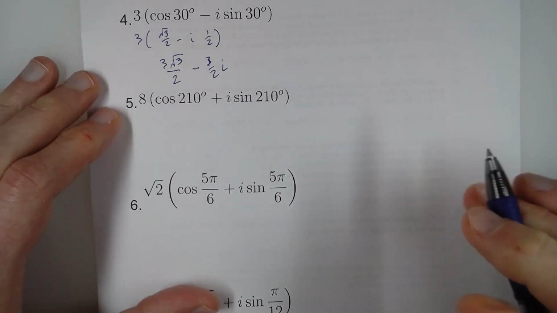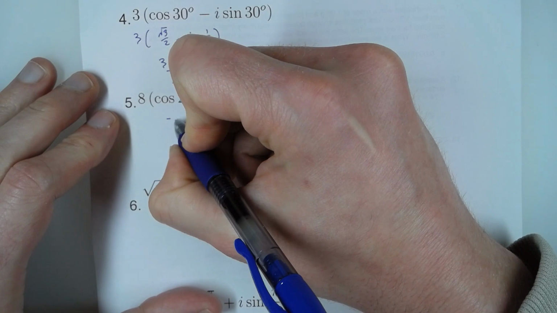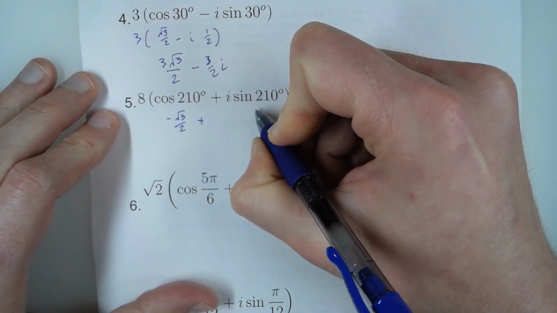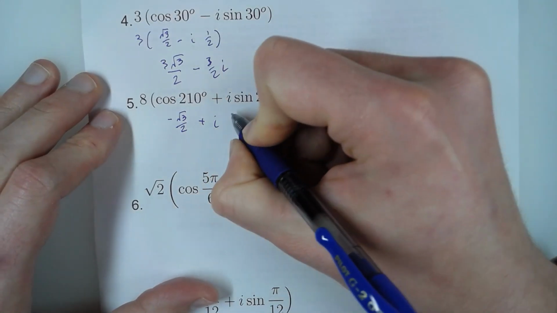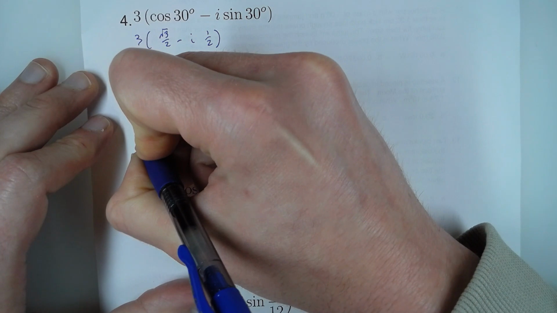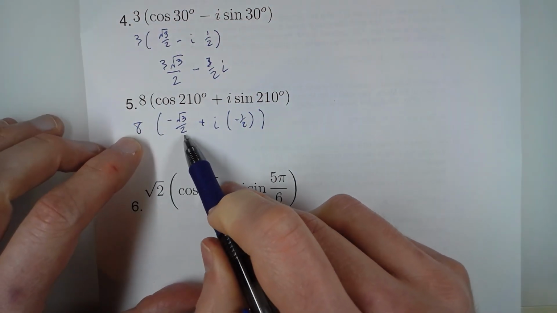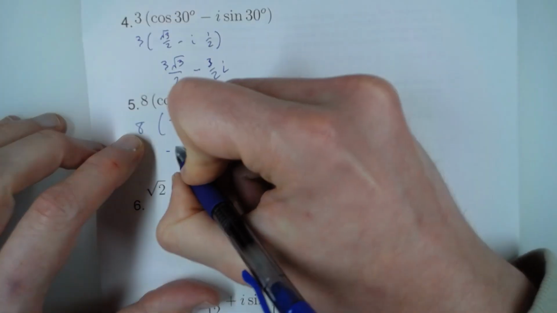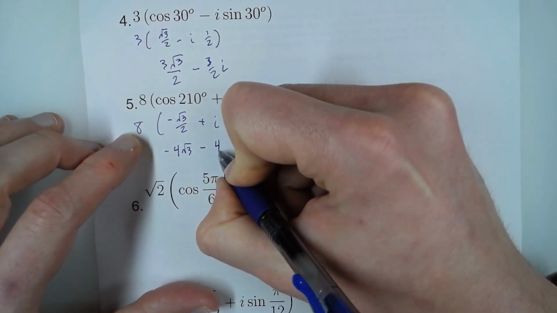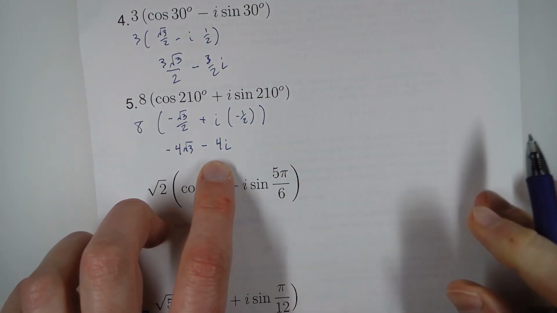So with number 5, cosine 210 is negative square root of 3 over 2 plus i sine of 210, that's negative 1/2. And we're still multiplying by 8. So when I multiply by 8, this cancels out, leaving 4. So negative 4 square root of 3 minus 4i. And there is our complex number in rectangular.